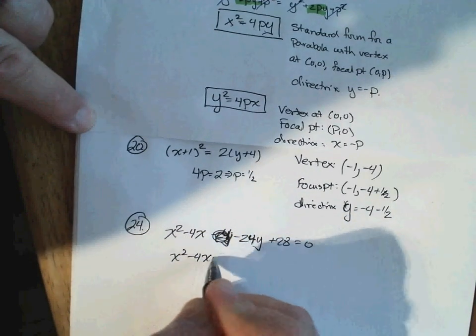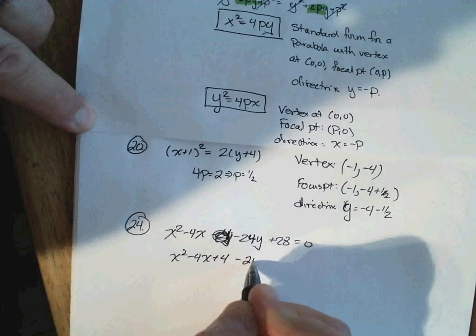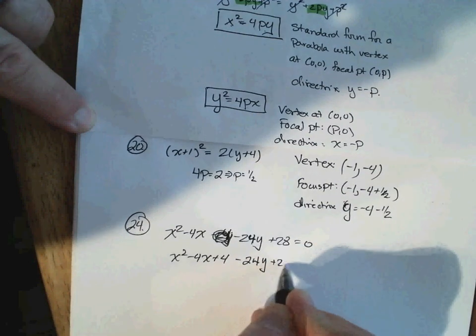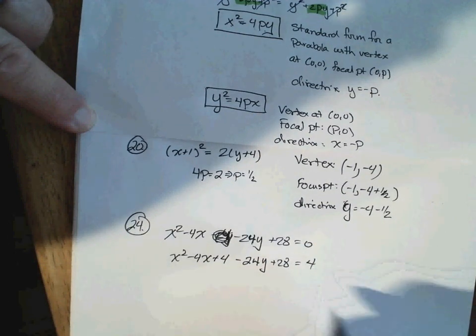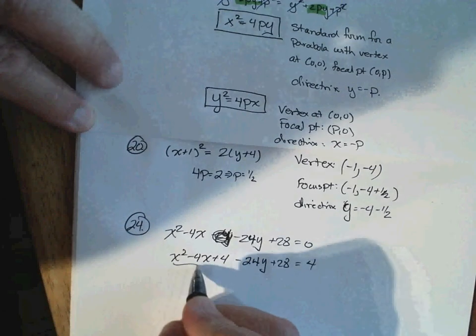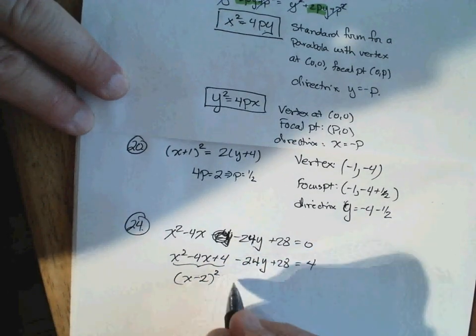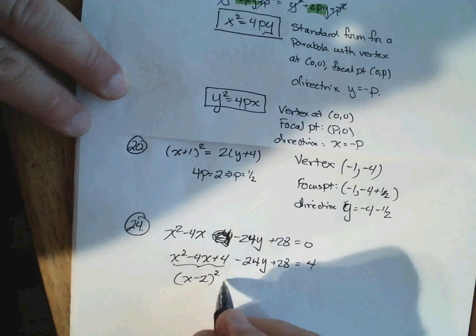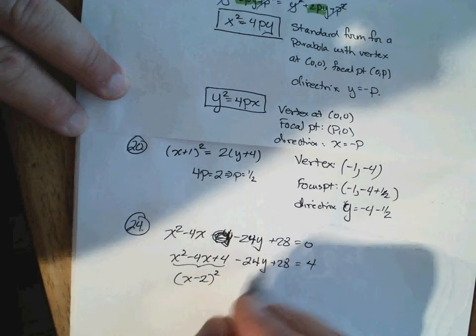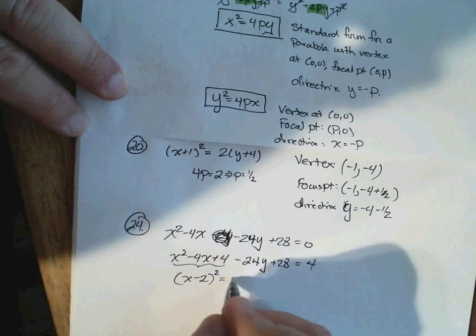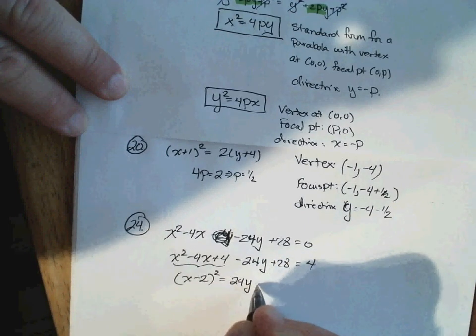Half of -4 is -2, squared is 4. Add 4. It means add 4 to the right side as well. So this now is a perfect square. Take this over to the right.